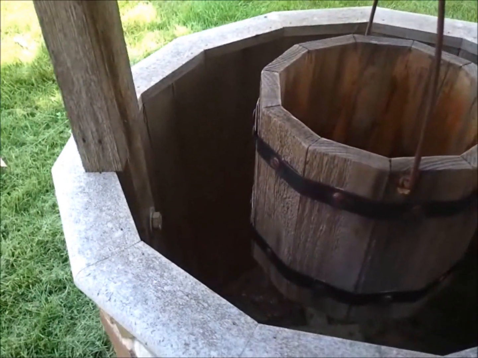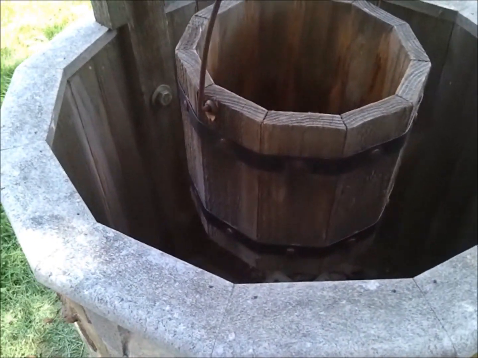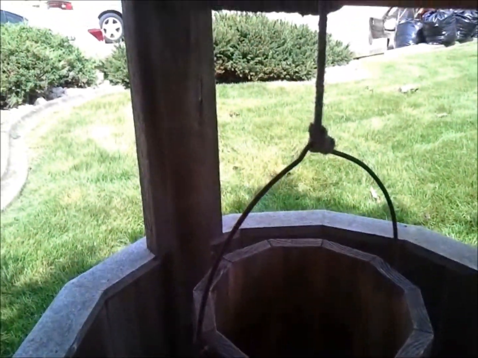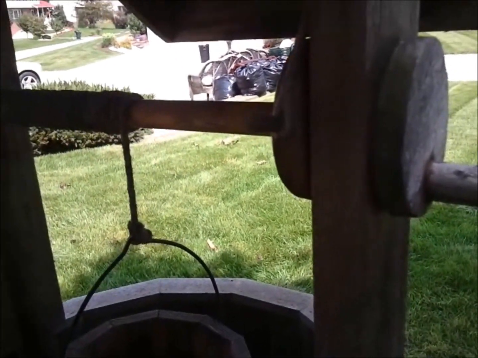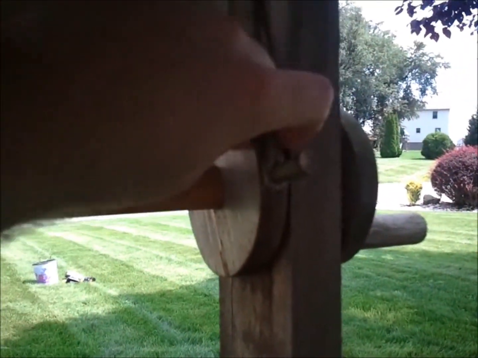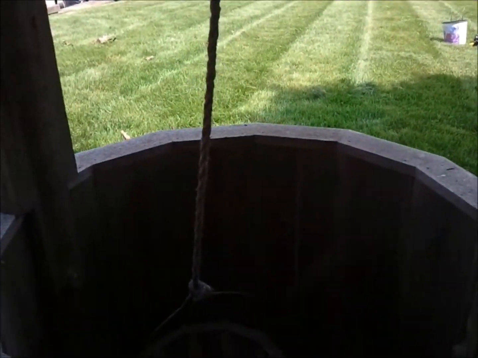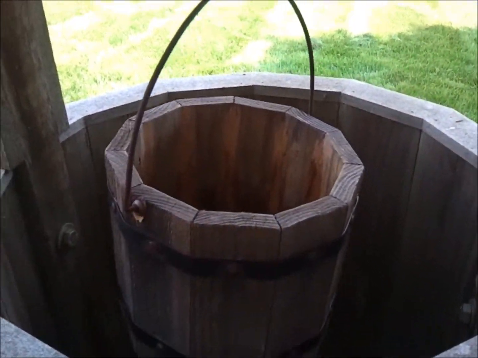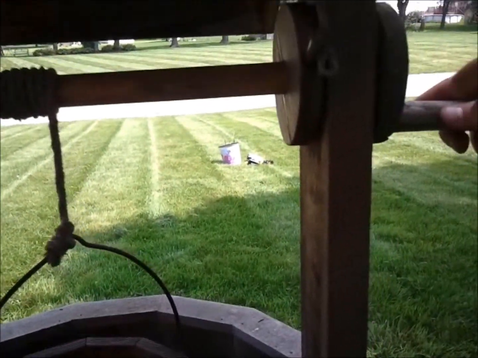The cedar helped it to not decompose so fast. It has a crank mechanism here to raise and lower the bucket. Most of the time there's a flower pot in the bucket. Nobody really cranks on it all that much.